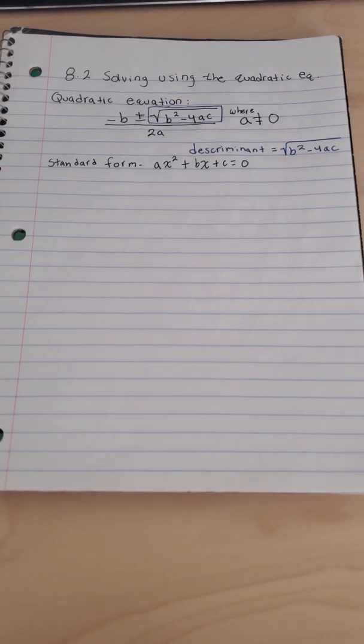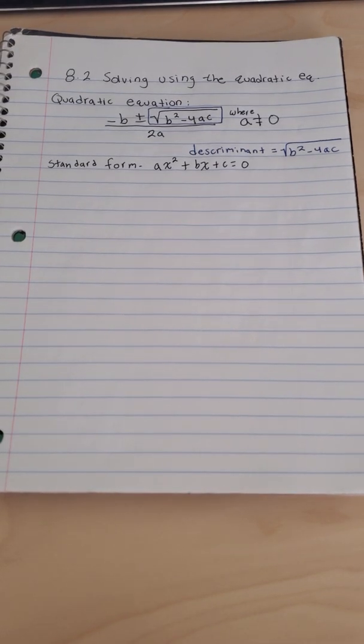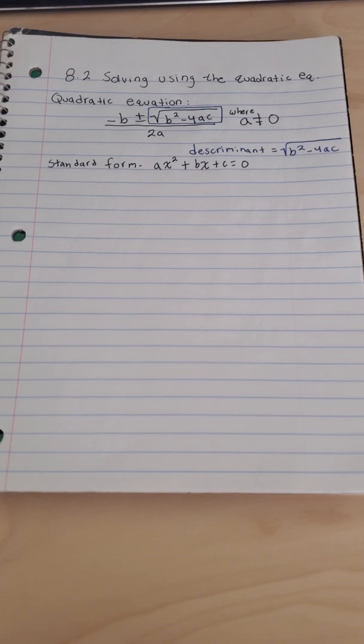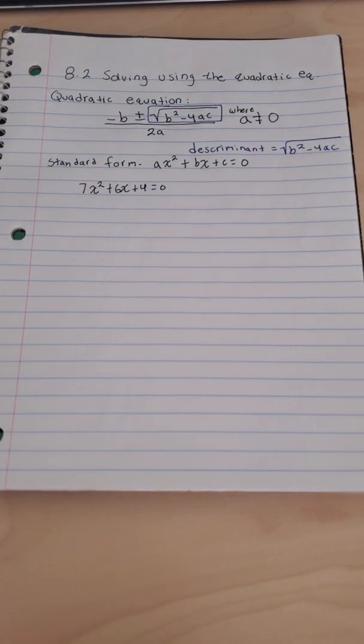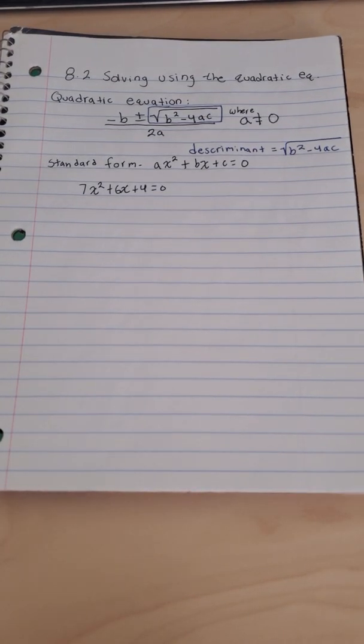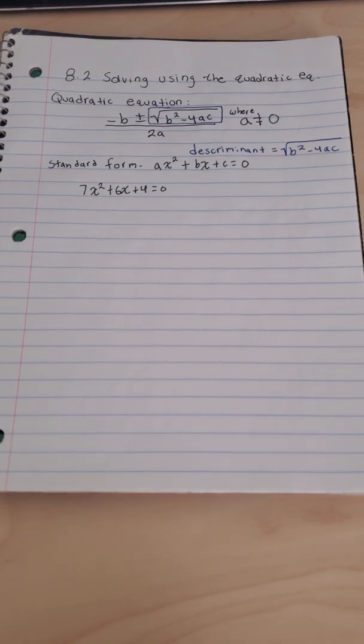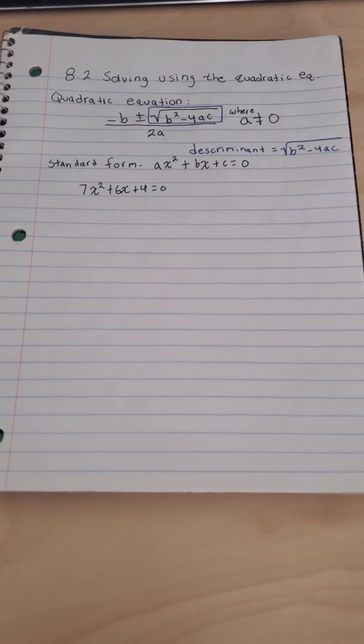When we were working on factoring, we saw standard form a lot, ax squared plus bx plus c. So that's where we'd be pulling from to put into the formula. For example, we have 7x squared plus 6x plus 4. The first number corresponds to a, so a equals 7. The second one is 6, so that's b, and the last one is 4, so that's c.